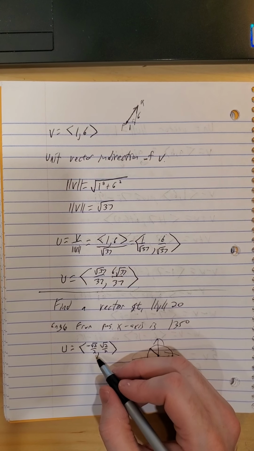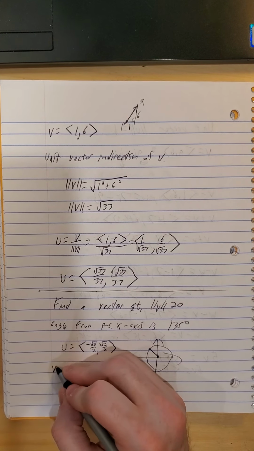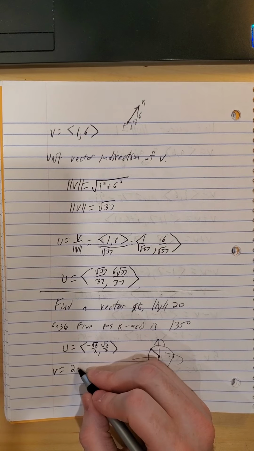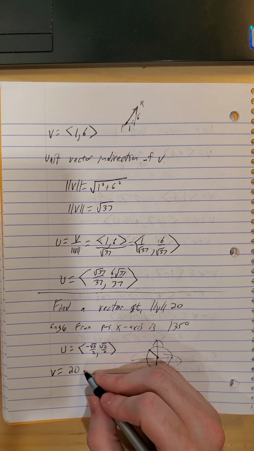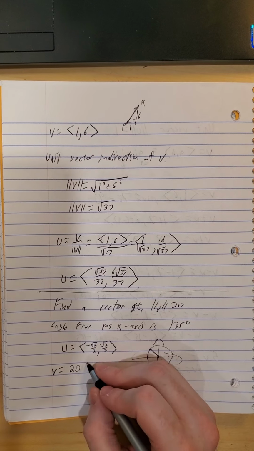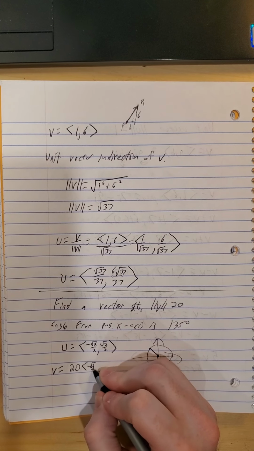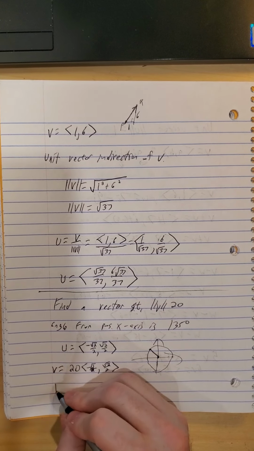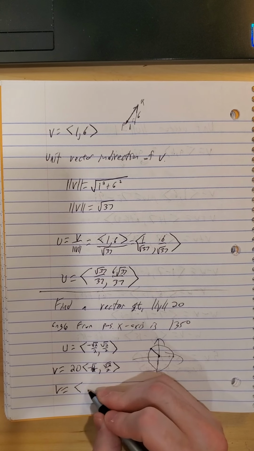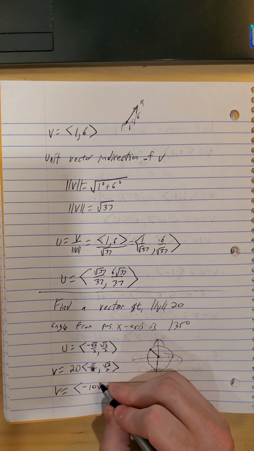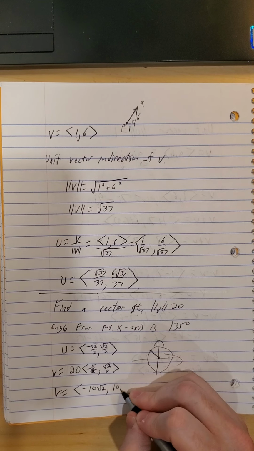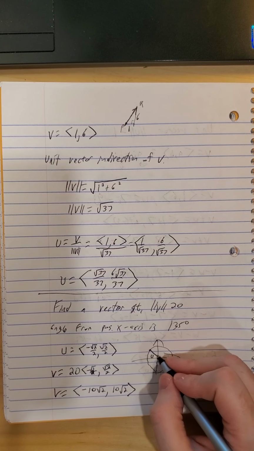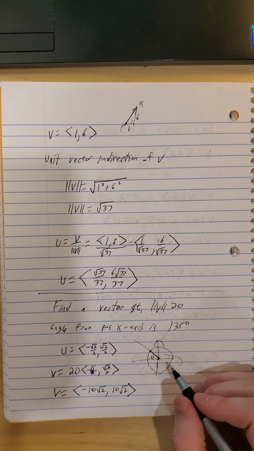Now we want it to have a magnitude of 20. So then V would be equal to 20 times u. So then V is (negative 10 root 2, 10 root 2). So same direction as our unit vector, but then we want a length of 20.